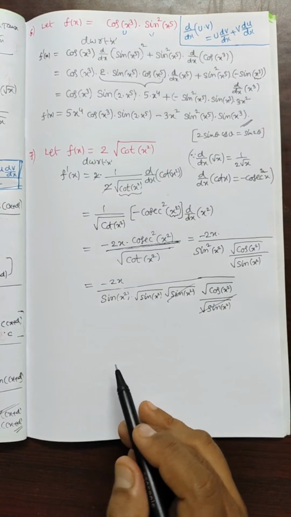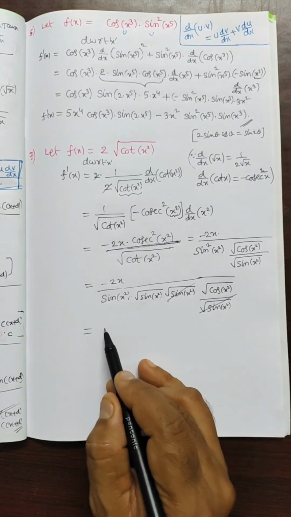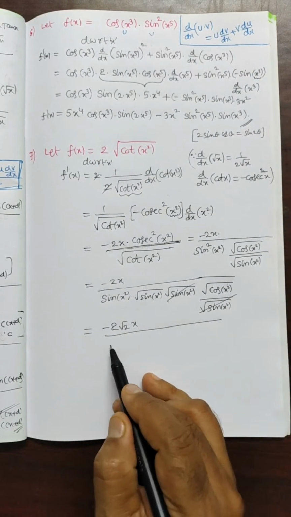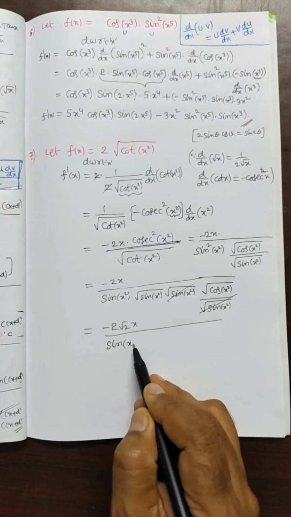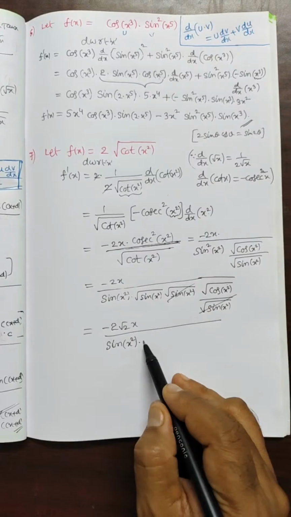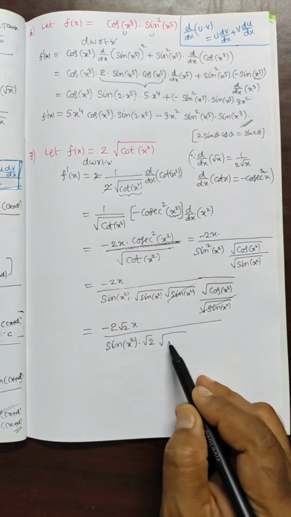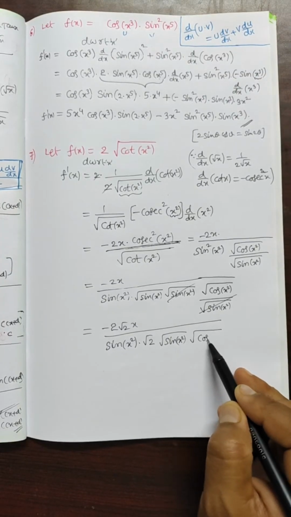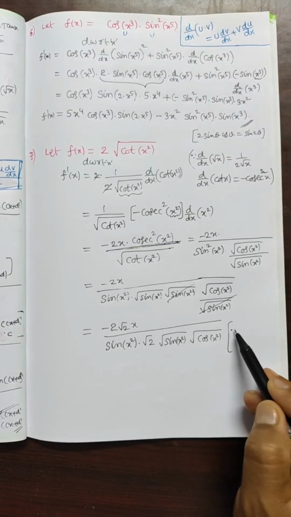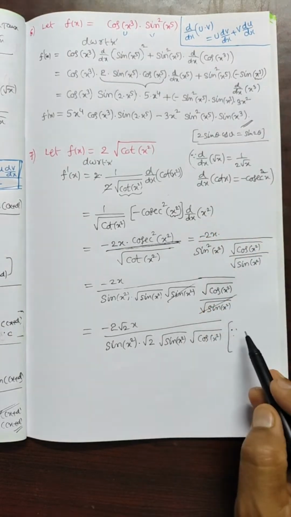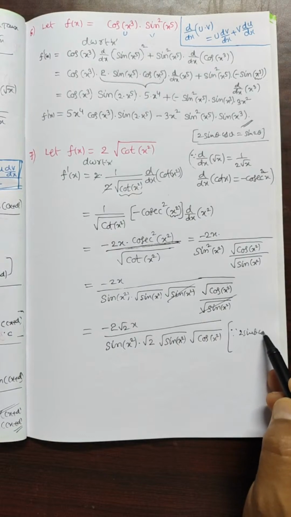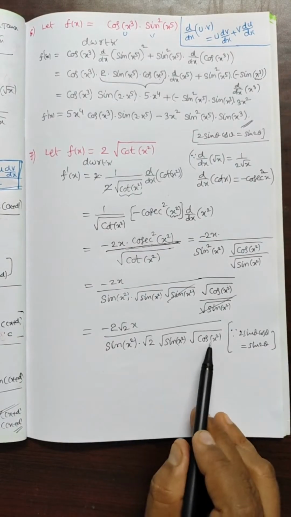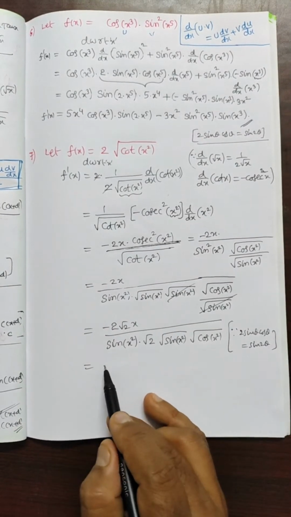Later, multiplying and dividing by root 2, minus 2 root 2x divided by sine of x square. Here root 2 multiplied and root 2 divided into root sine x square or root cos x square. So just now we wrote the formula in the above question also: 2 sine theta cos theta is equal to sine 2 theta. So root a into root b into root c is root abc, no?